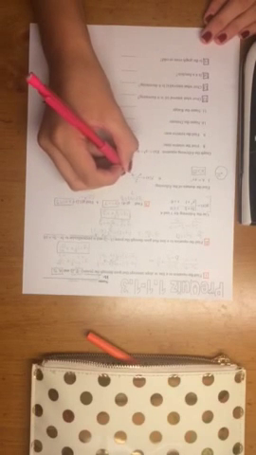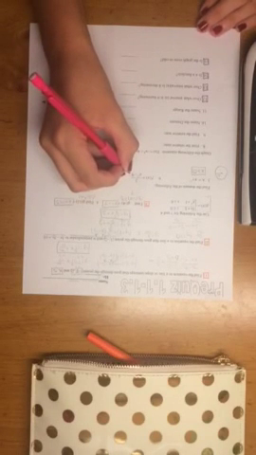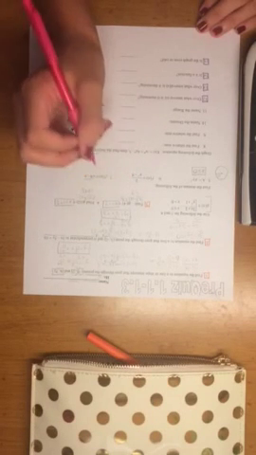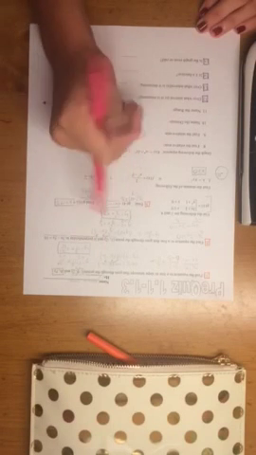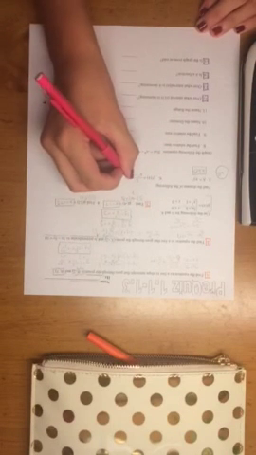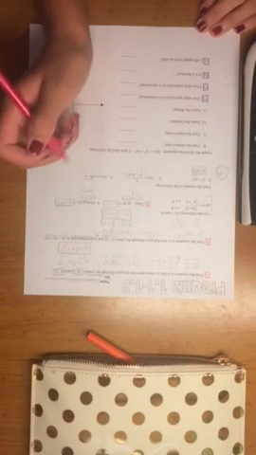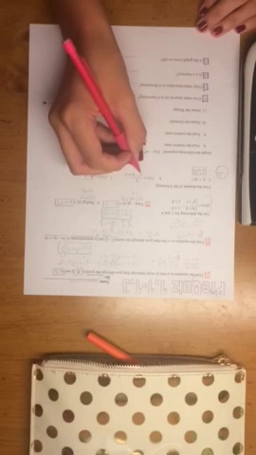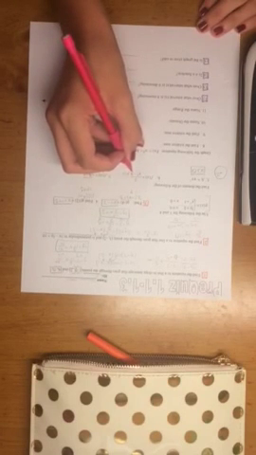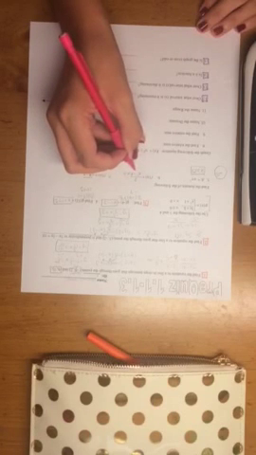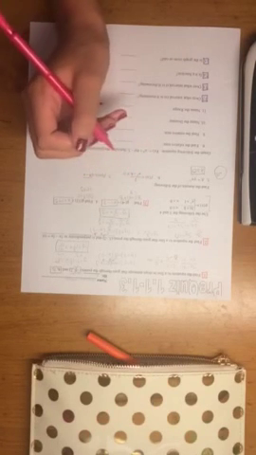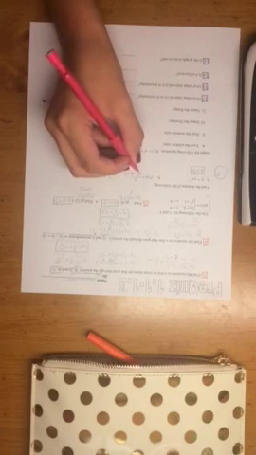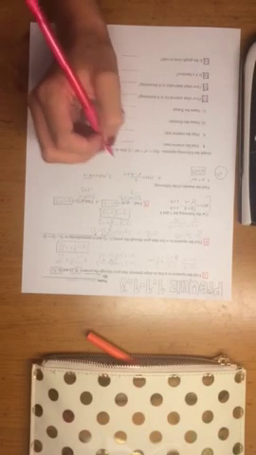And we know that the denominator of a problem cannot equal 0. So x squared minus 9 cannot equal 0. So we know that to find the square root of 9, it's going to be 3. So if I do 3 squared that equals 9. 9 minus 9 equals 0, so we can't have that.